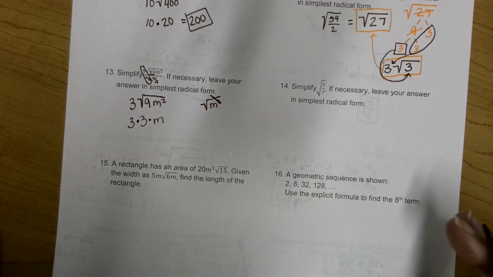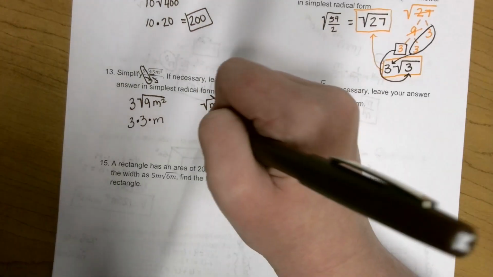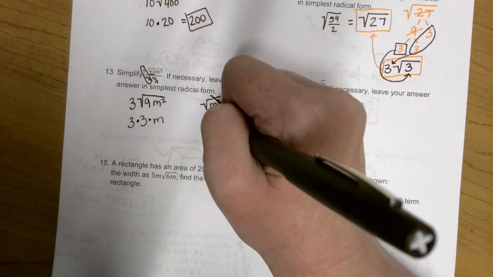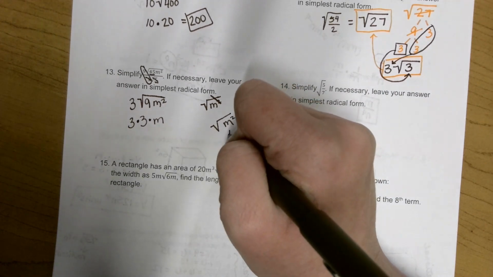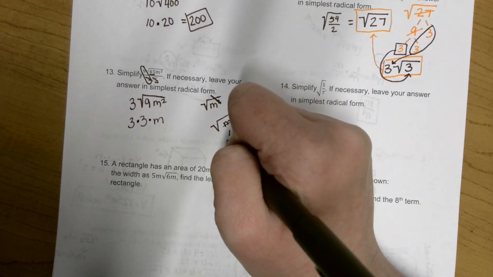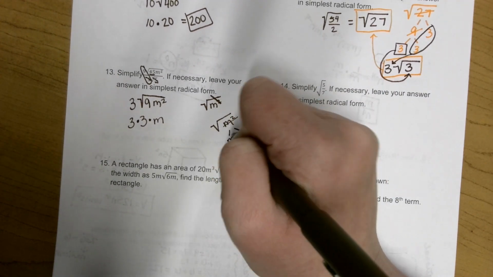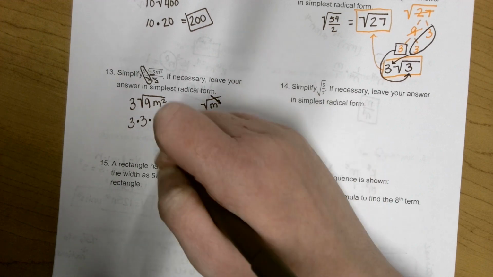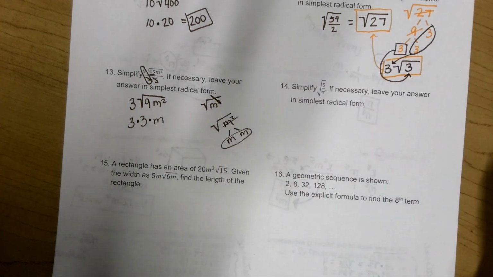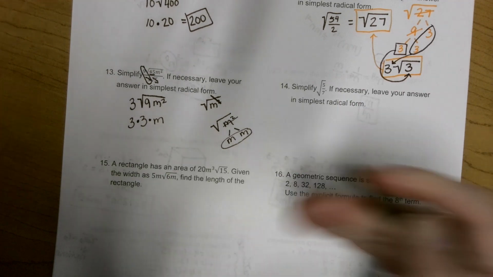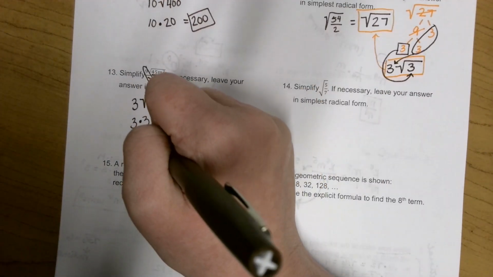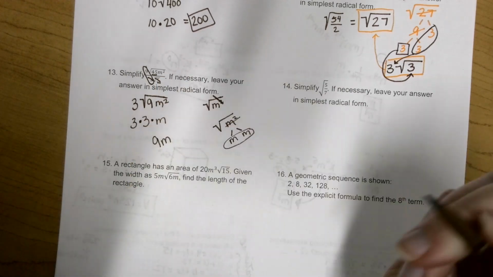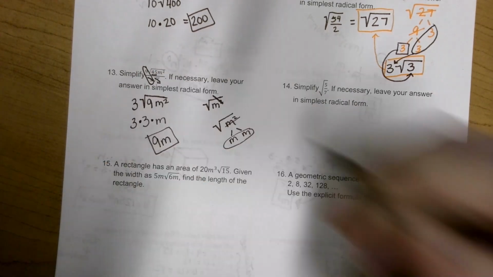If you struggle with variables in general, you could go back to that splitting method. M squared means there's 2 m's, m times m. Well, there's a partner, there's a dance couple, they come out of the radical, and look, there's nothing left in the radical, so the radical goes bye-bye. All right, so we have 3 times 3 times m, which is equivalent to 9m, and there's my answer.